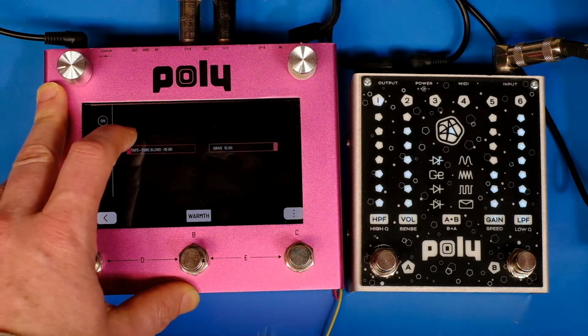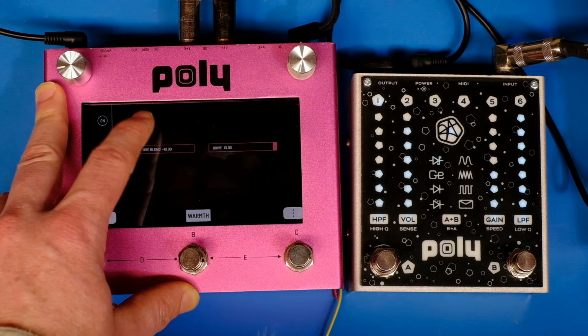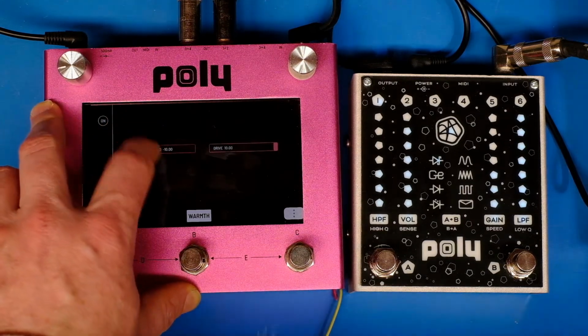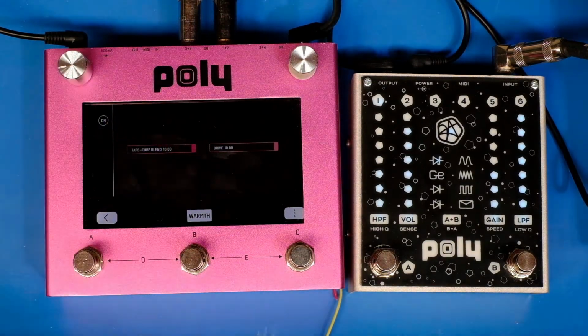So you see the tape's compressing a lot less. Quite a different high frequency response as well than the tube at the higher gain settings.